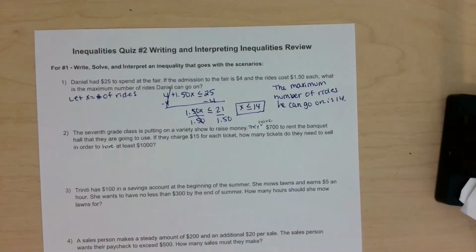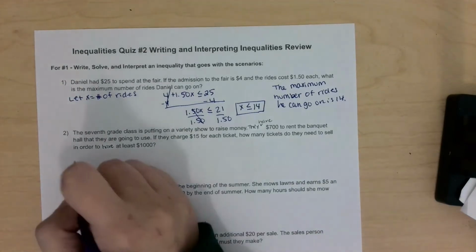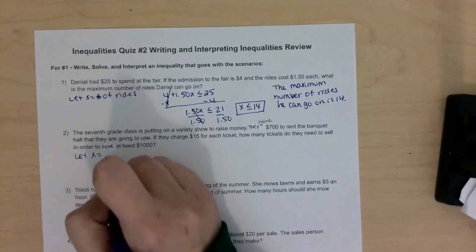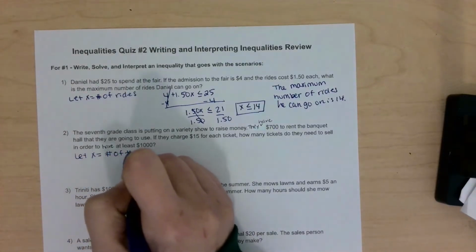Alright, number 2 says the 7th grade class is putting on a variety show to raise money. They have $700 to rent the banquet hall that they're going to use. If they charge $15 for each ticket, how many tickets do they need to sell in order to have at least $1,000? So we're saying let x equal the number of tickets.